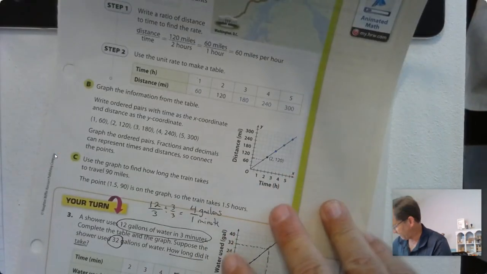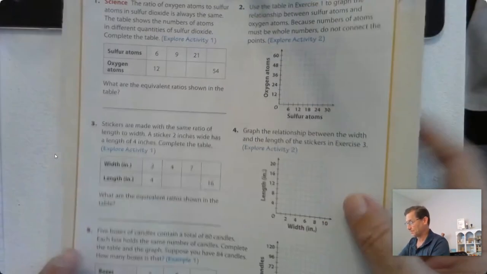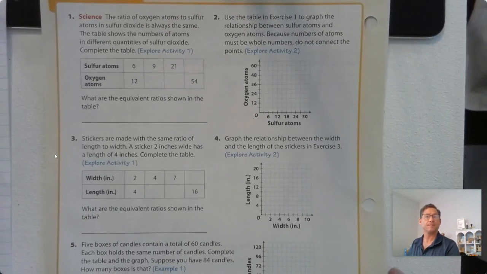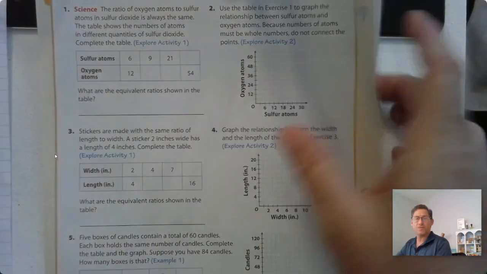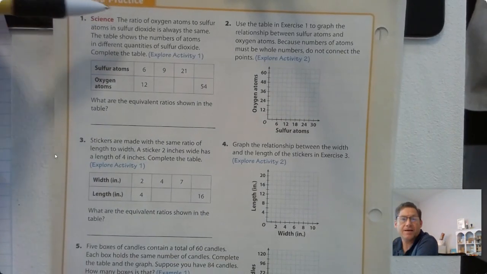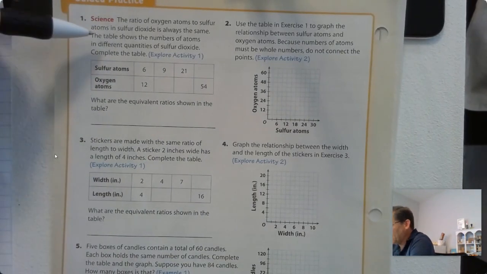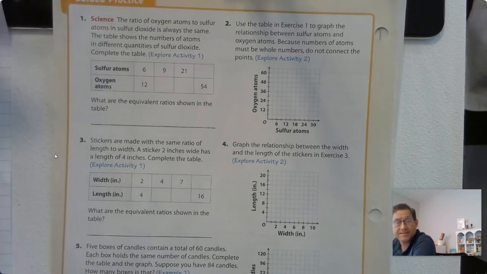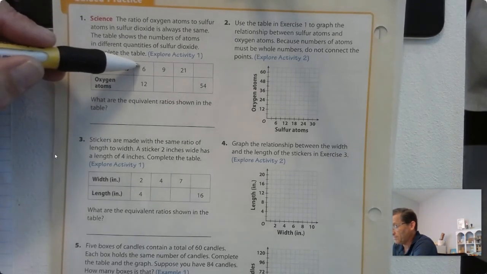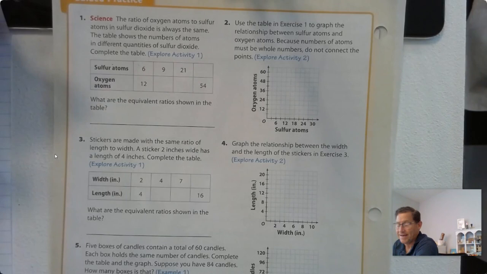All right, let's look at page 176. Let's finish up our first part by doing the guided practice, numbers 1 through 6. The ratio of oxygen atoms to sulfur atoms in sulfur dioxide is always the same. The table shows the number of atoms in different quantities of sulfur dioxide. Complete the table. So sulfur to oxygen, 6 sulfur atoms, we need 12 oxygen atoms.